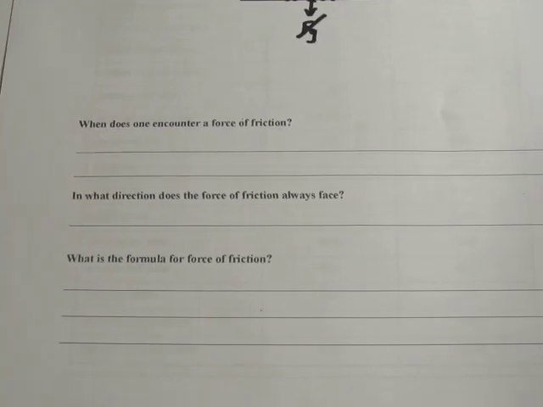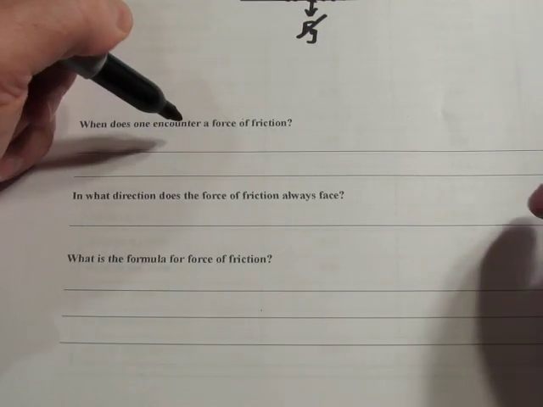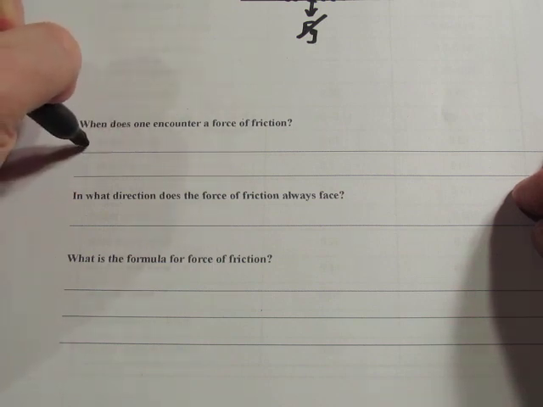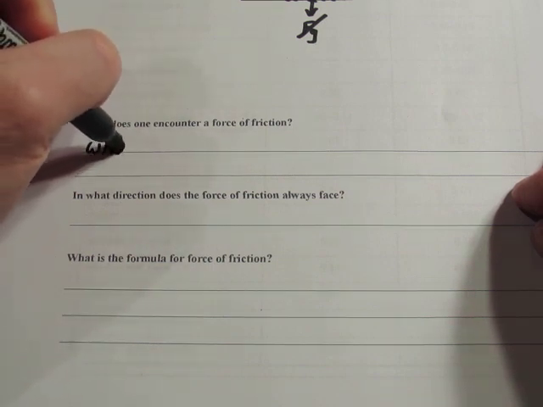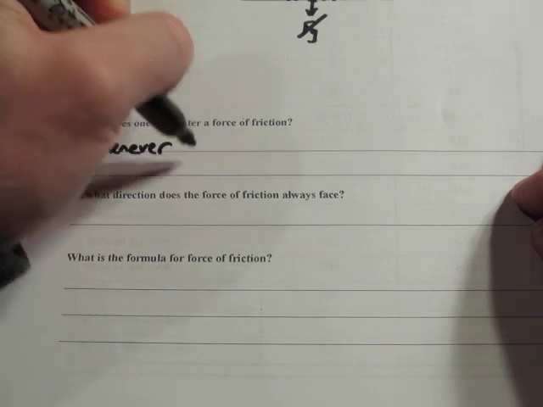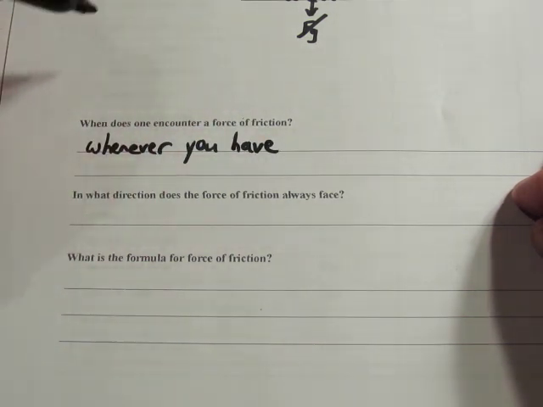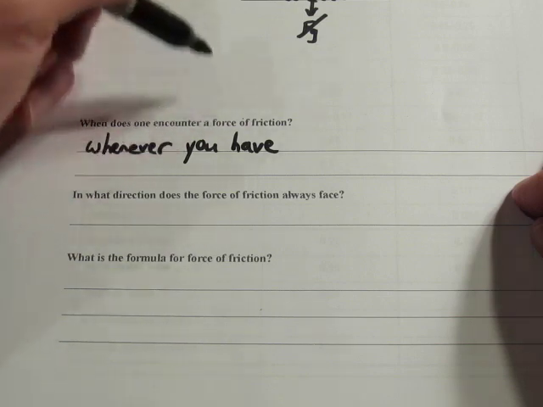So just to fill in the bottom of this page, some little brief notes here. When does one encounter a force of friction? And I'll make these notes as short as possible. Well, that's whenever you have two surfaces in contact. There's no such thing as a frictionless connection between surfaces.